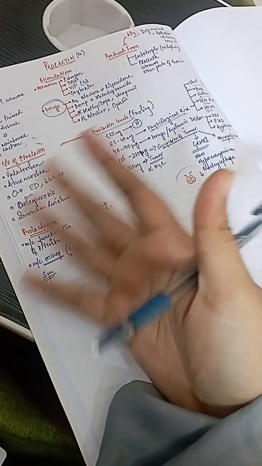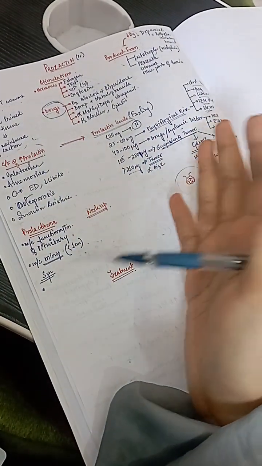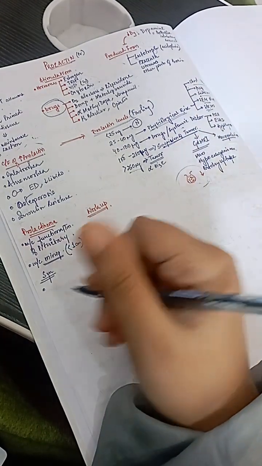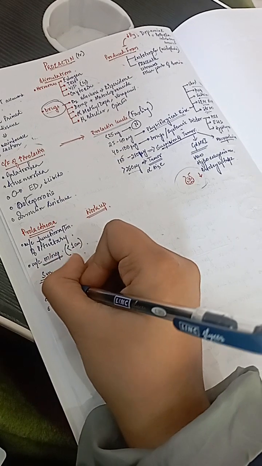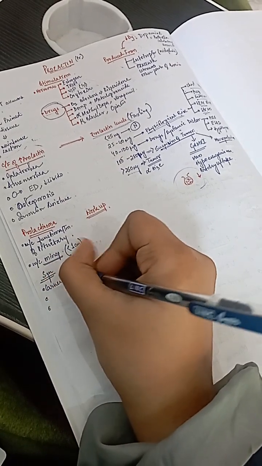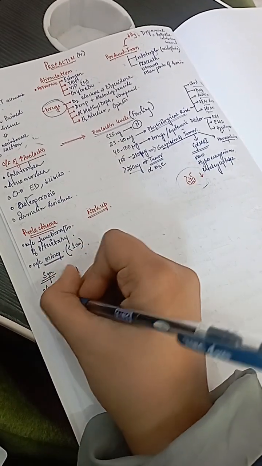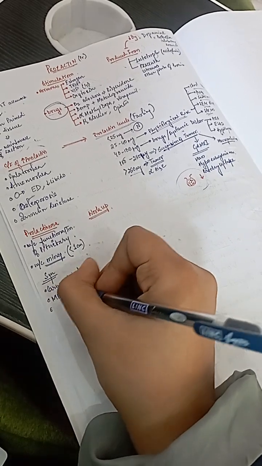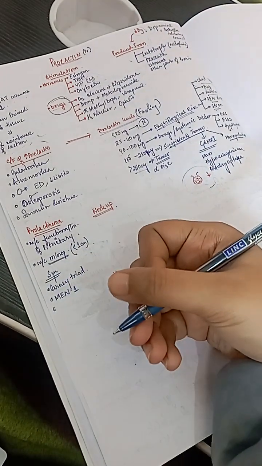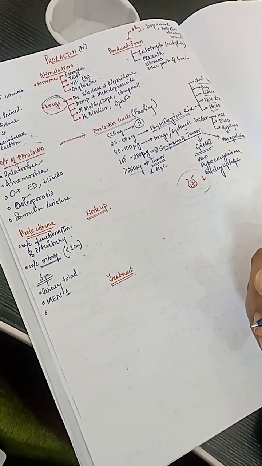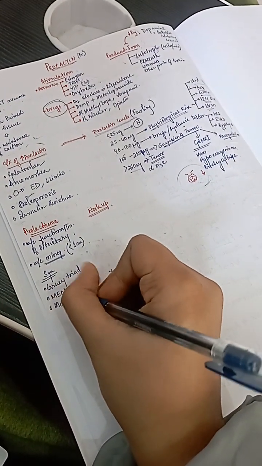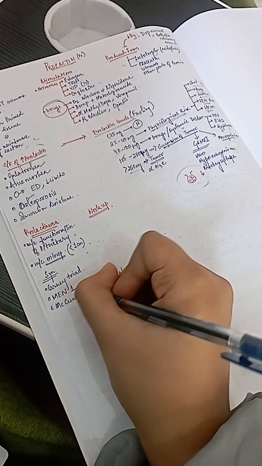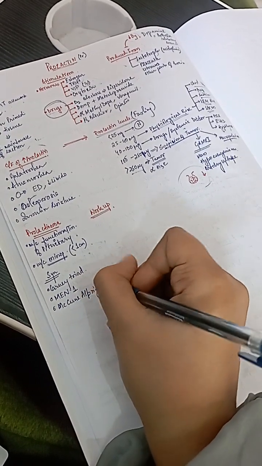Growth hormone producing tumors are also associated with these syndromes, that is Carney's triad, MEN-1 syndrome, and McCune-Albright syndrome.